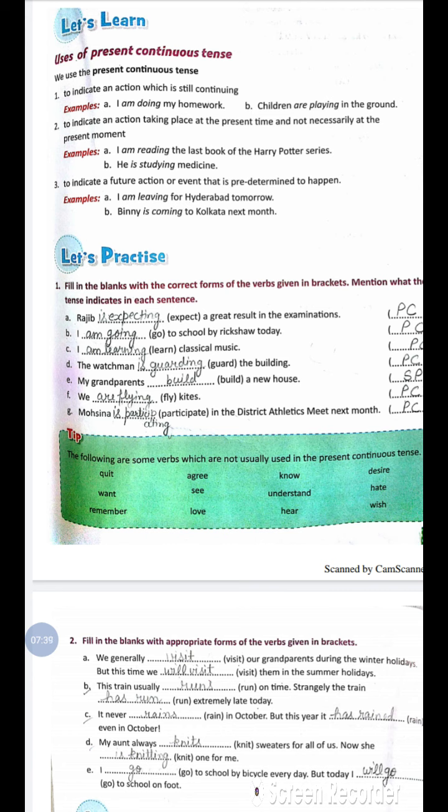To indicate an action taking place at the present time and not necessarily at the present moment. I am reading the last book of the Harry Potter series. He is studying medicine. Next is to indicate a future action or event that is predetermined to happen. I am leaving for Hyderabad tomorrow. Vinny is coming to Kolkata next month.